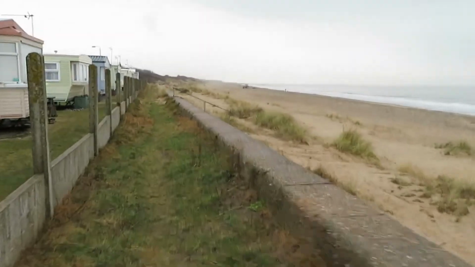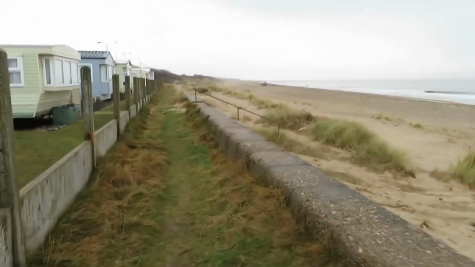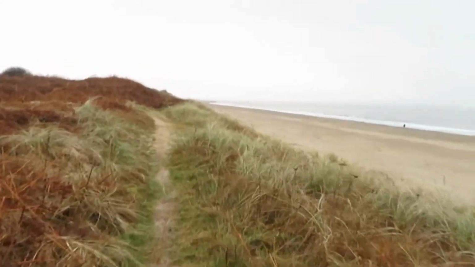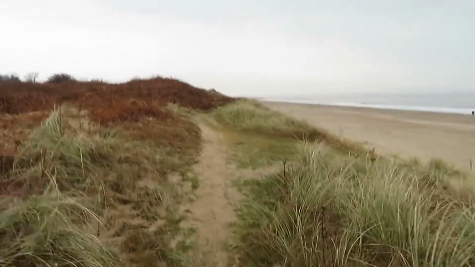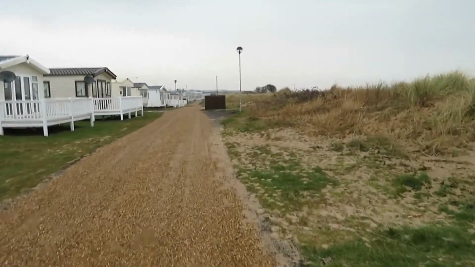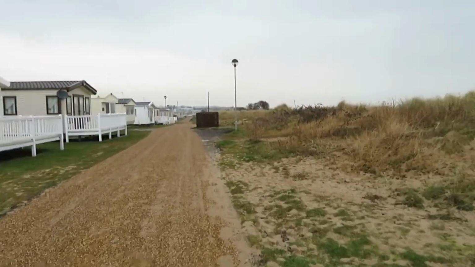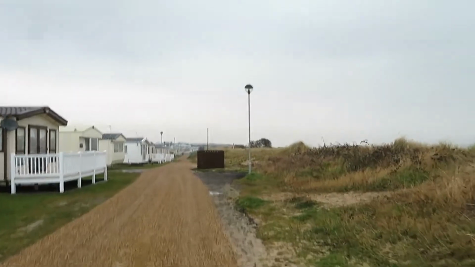So continuing along in front of the caravans, and it continues along the dunes. I've now come out in front of the caravans onto the grit road, so still continuing in the same direction of course.